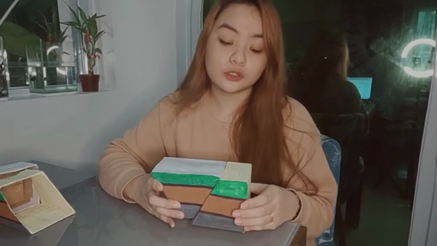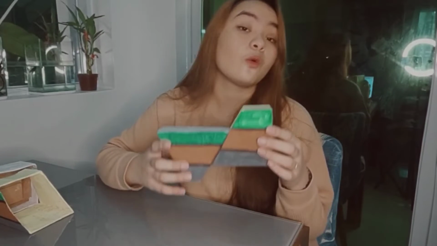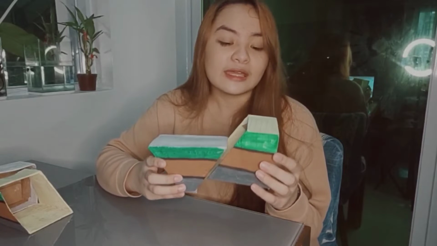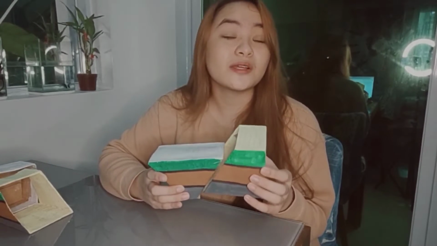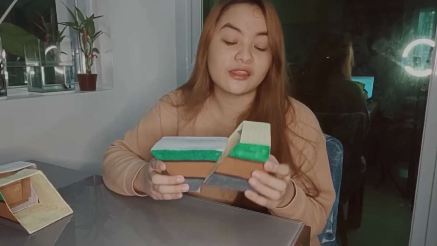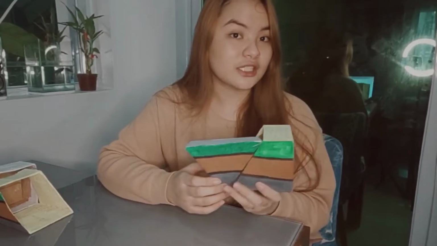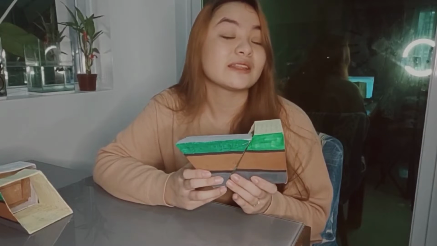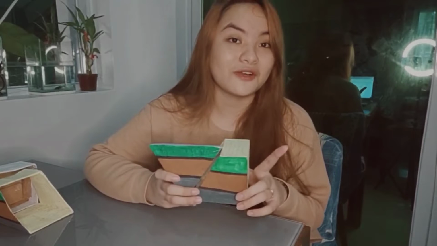Now, let's move on to the fault types. The first fault that we will be tackling today is the normal fault. Now, in the normal fault, you will notice that the footwall goes up while the hanging wall goes down. It usually happens during a divergent plate boundary and is also caused by tensional stress, wherein the plates move farther away from each other. Some of the geologic features that have this kind of fault are the ridges, such as the Mid-Atlantic Ridge. These types of fault form new ocean floor, also rift zones.